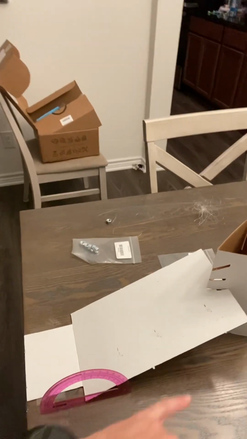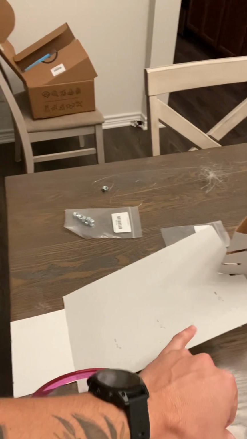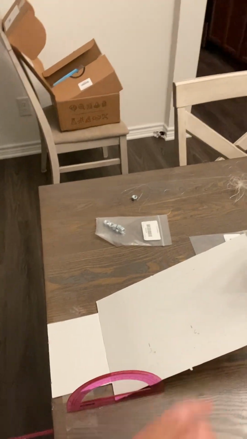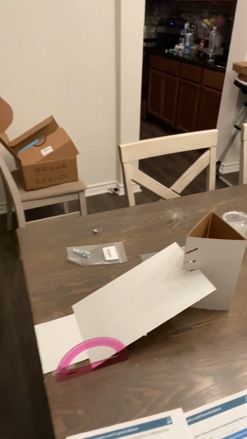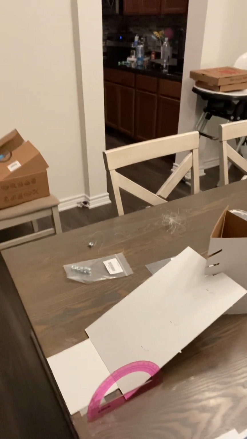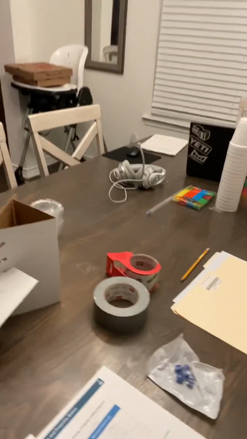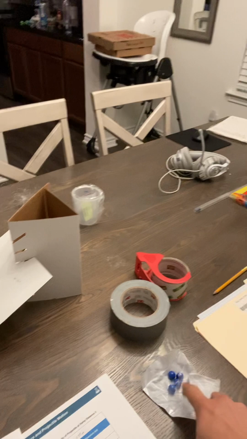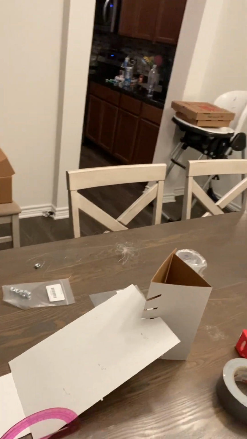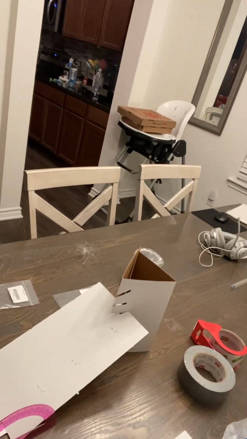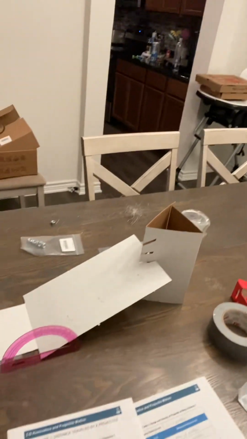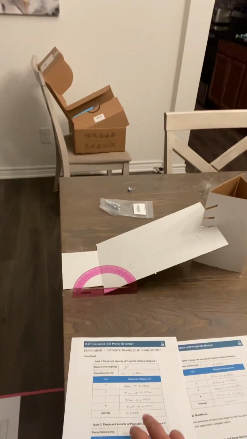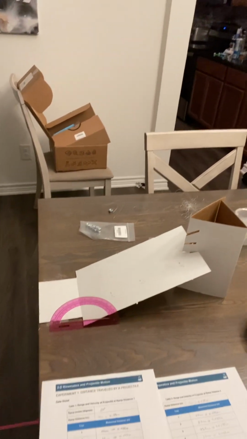So I've marked off 10 inches, 6 inches, and 3 inches, and I've converted those to meters. Essentially, we're going to take some of these marbles and place them at each length here on our ramp for a couple of samples. So we'll do 4 trials and measure how far they fall.